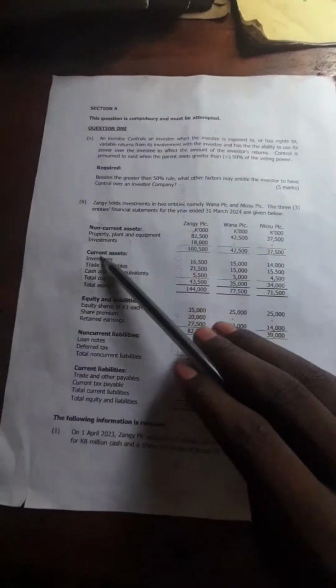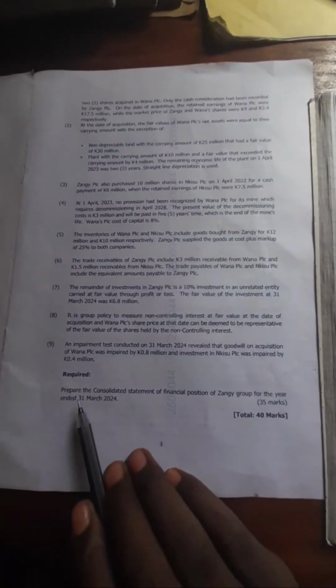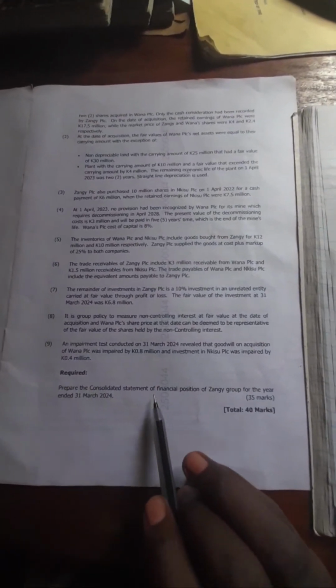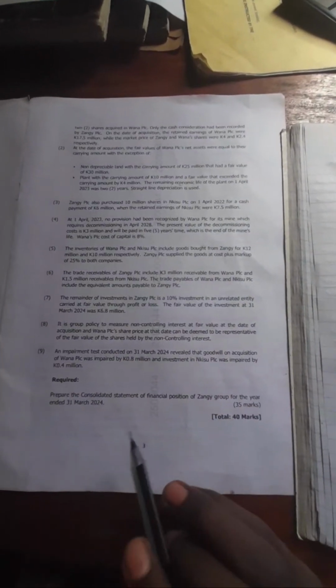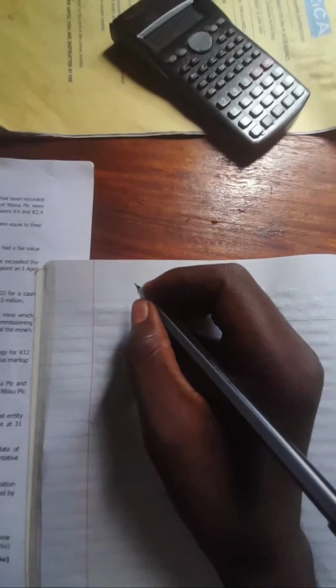Like the way it is here, you copy it up to the end. So the requirement here is saying, prepare the consolidated statement of financial position of Sun Group for the year ended the 1st March 2024. So what you're going to do here, you write your heading.